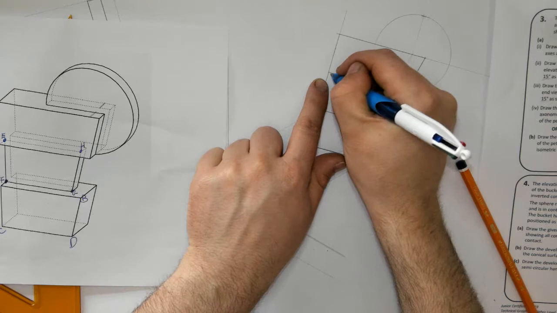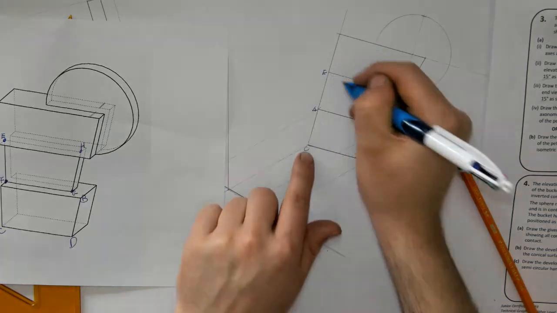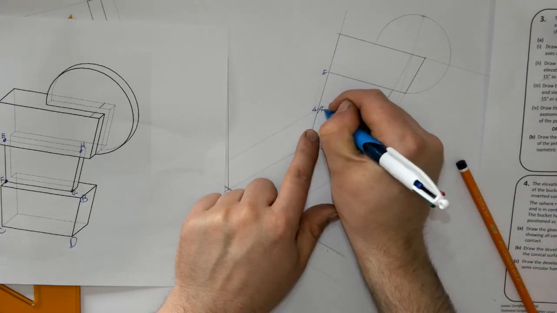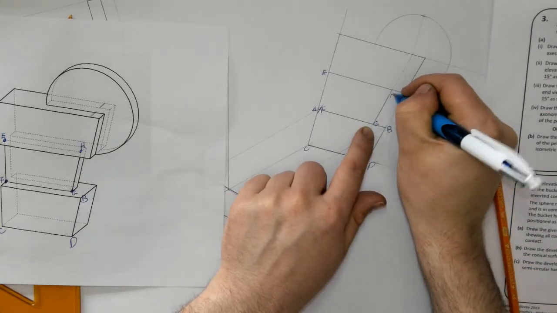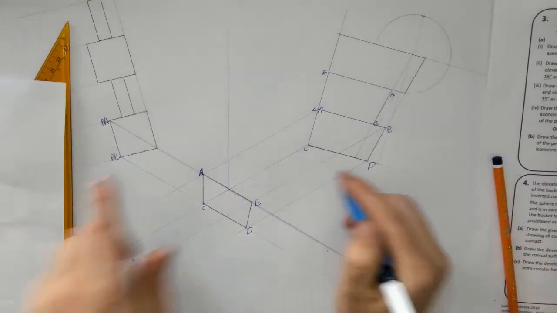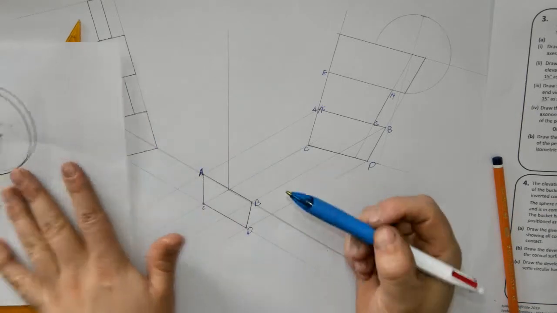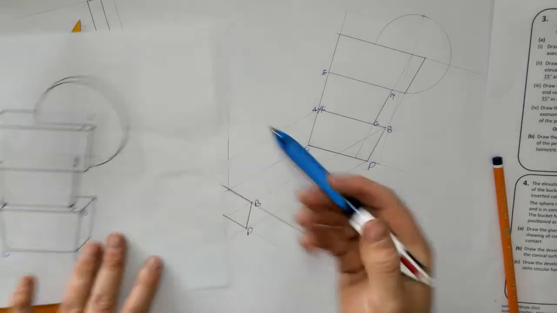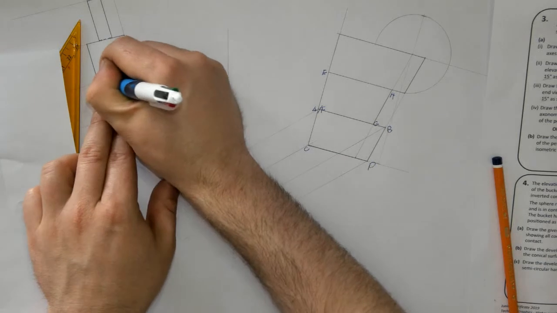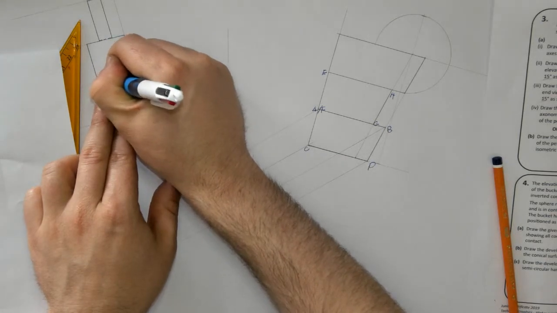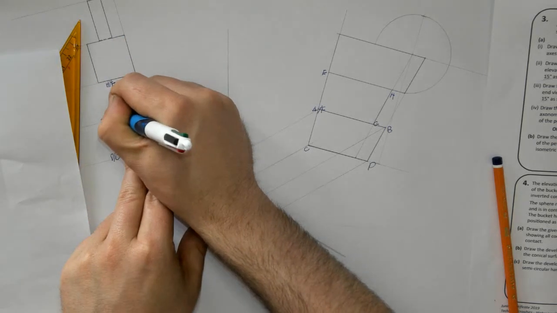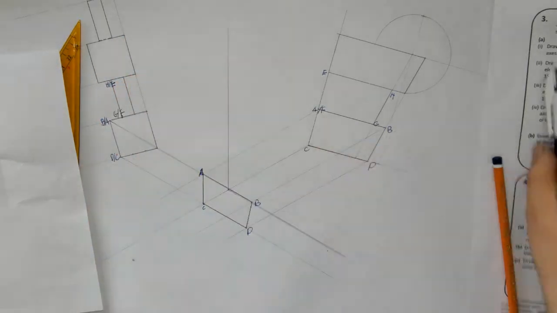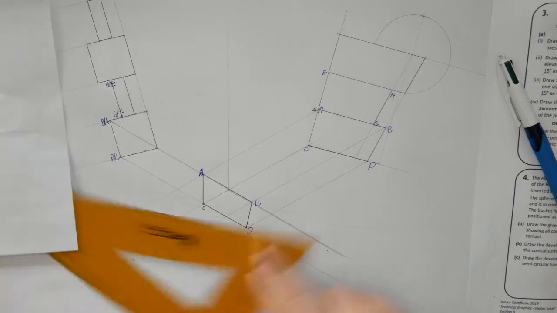Right, this one. E, A slash F. So F's on the inside. G, H. Now over here, when you go in, looking from the end view, H comes first. H slash E. G slash F. So we're going to do the same again. We're going to bring those points down.